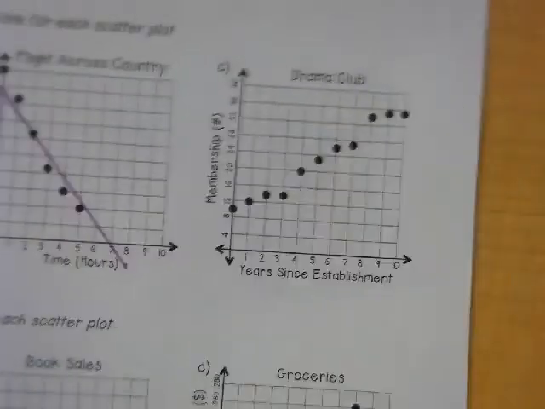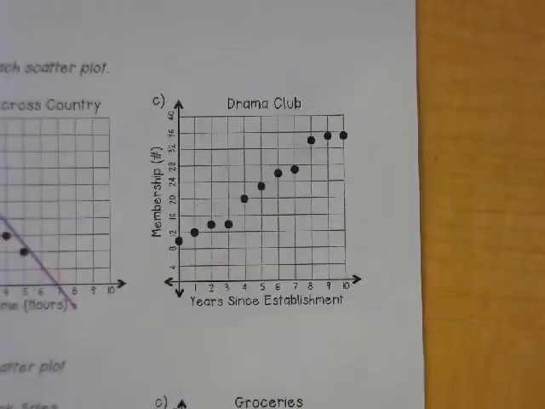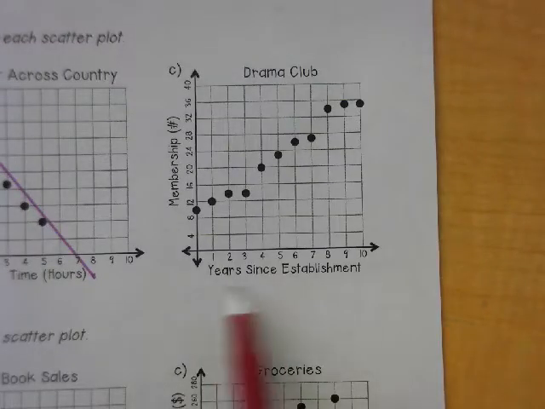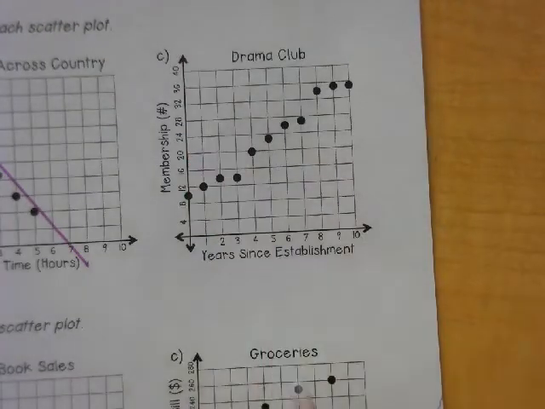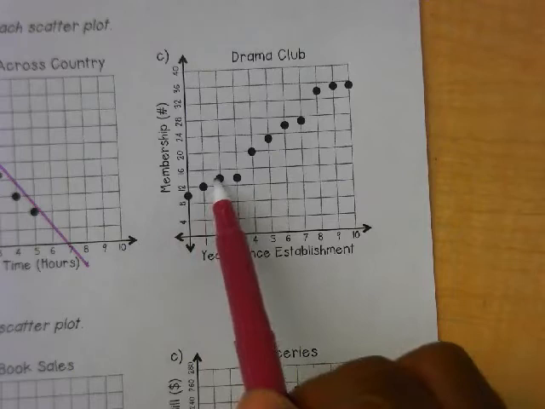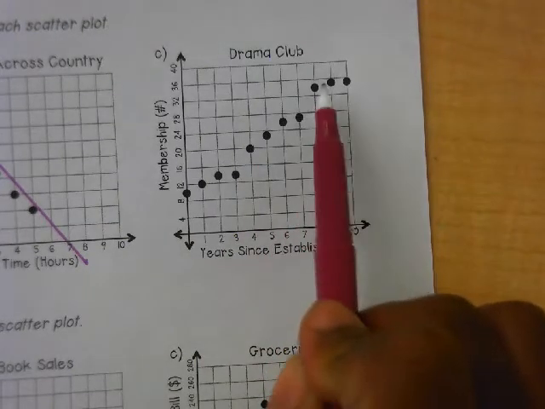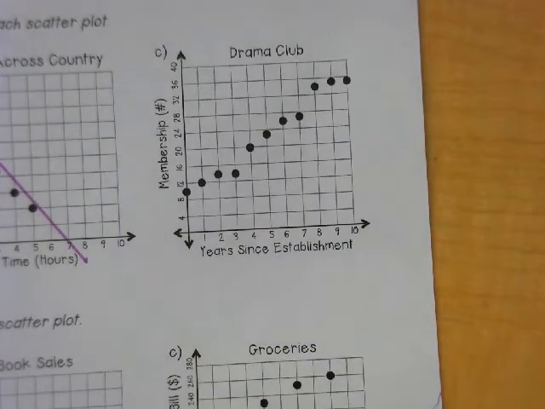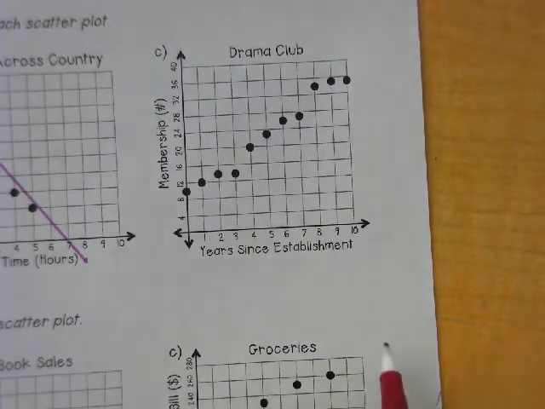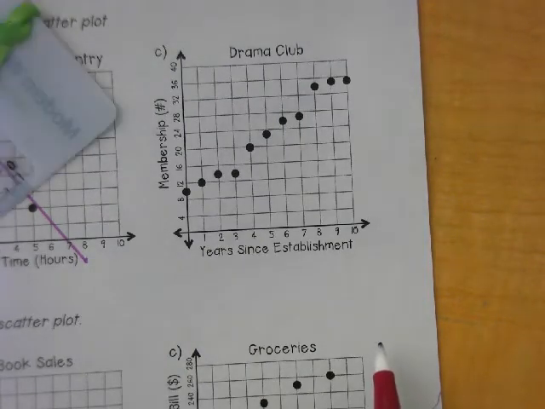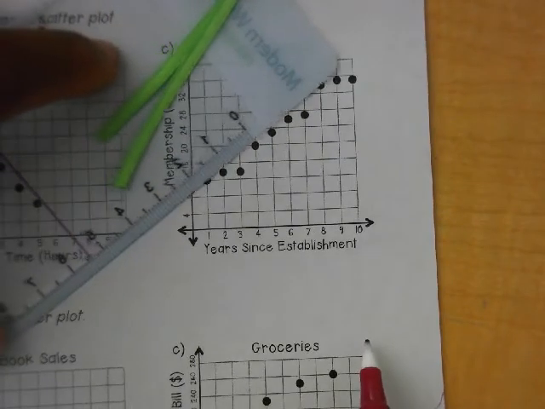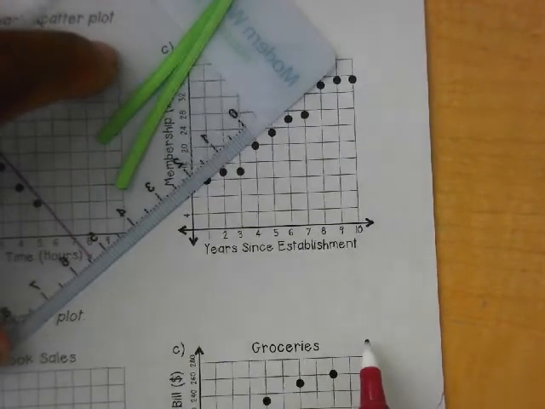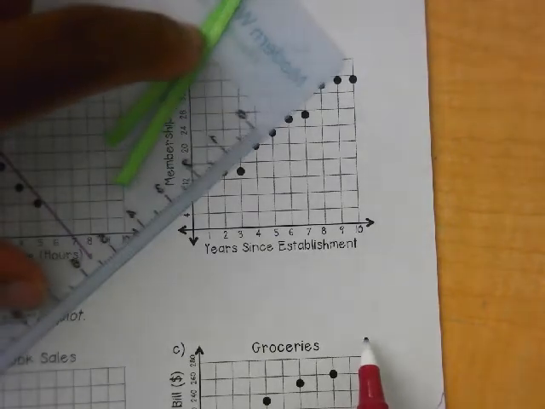And then we have this one, the Drama Club. We have years since establishment and the membership. So we noticed that as the years go by, the membership tends to rise. So we have 1, 2, 3, 4, 5, 6, 7, 8, 9, 10, 11. So we have an odd number of points, first of all. So we can't do half and half exactly, but we're going to try to get close. And this one will not be easy. So we're going to put it there.